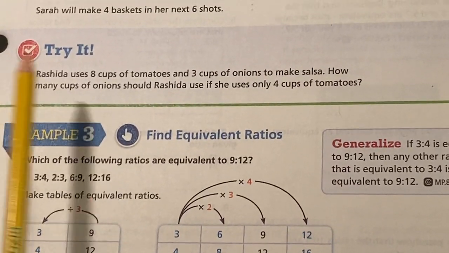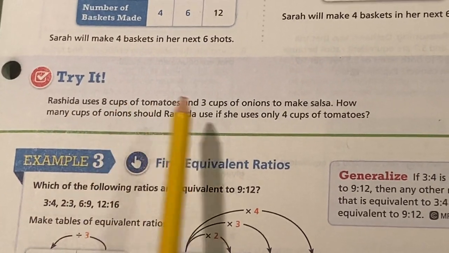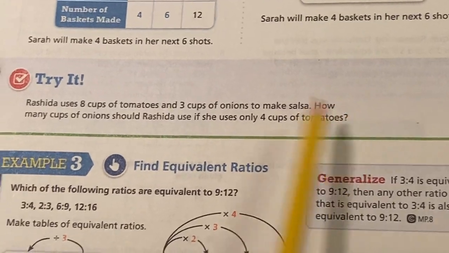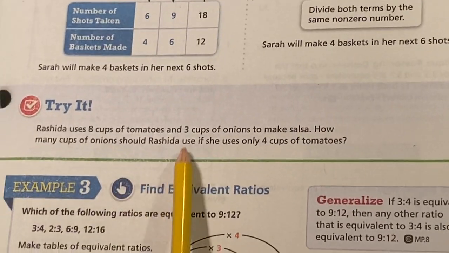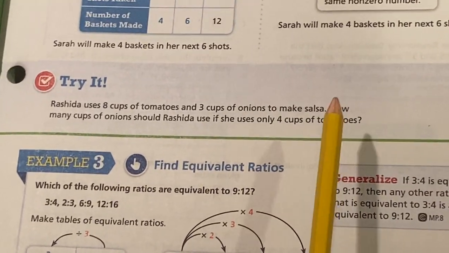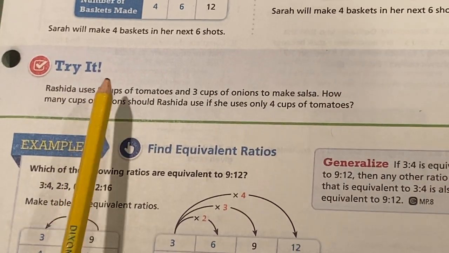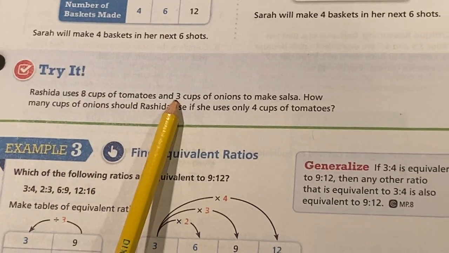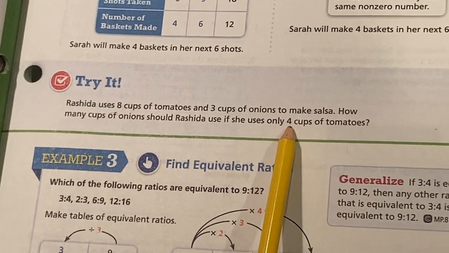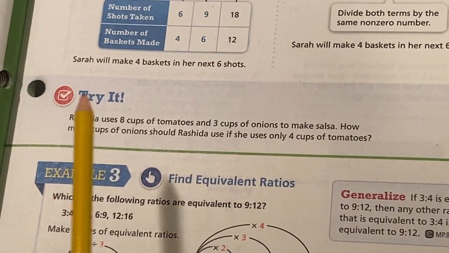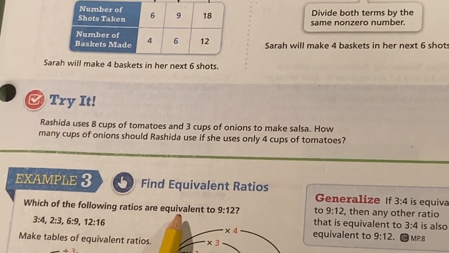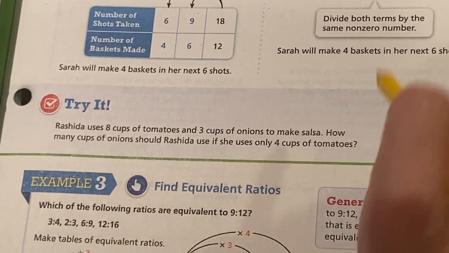Try it. Rashida uses 8 cups of tomatoes and 3 cups of onions to make salsa. How many cups of onions should Rashida use if she uses only 4 cups of tomatoes? The ratio is starting with 8 to 3. But now we want to go back, and that 8 is going to be a 4. Let's just work on this one.